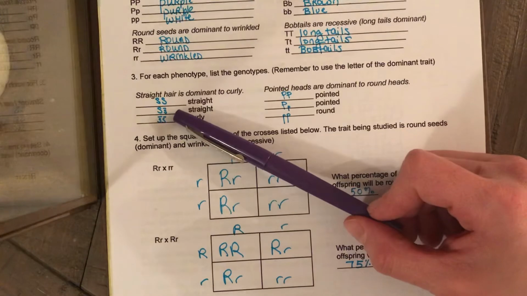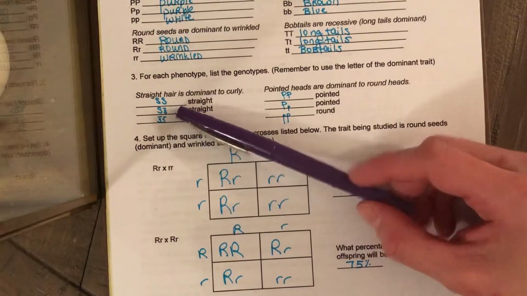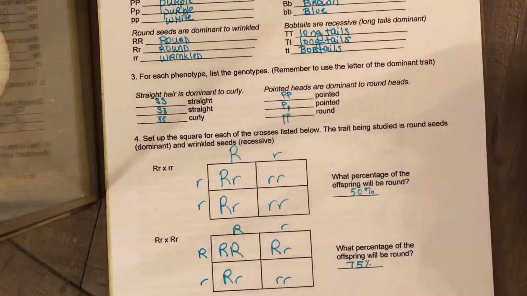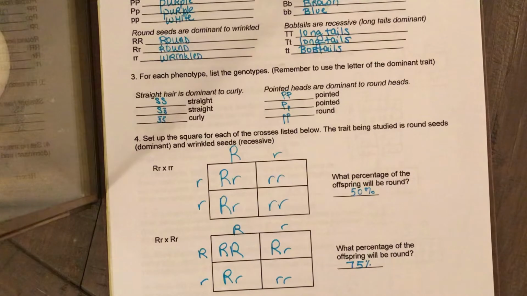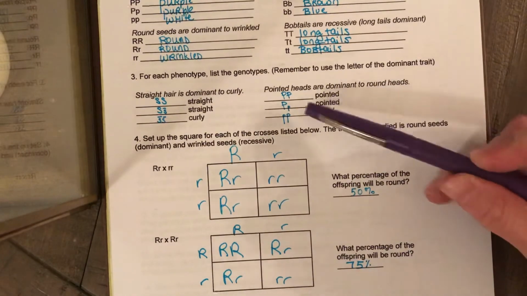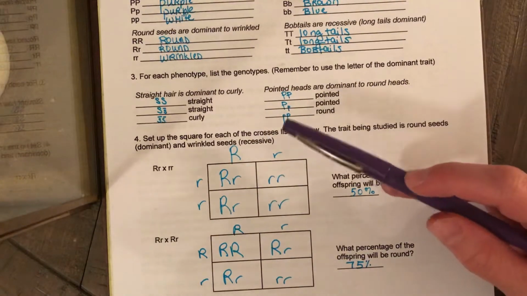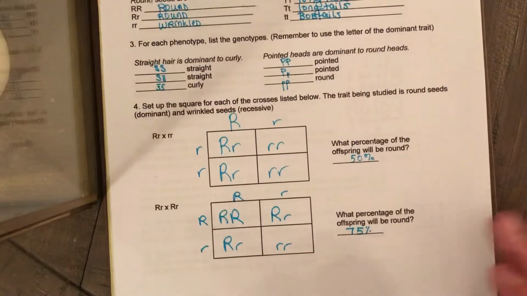Since the capital S and the lowercase s have a similar shape, in the lowercase I put a line across the top of it because other than size, there's not anything to distinguish it. So I just do it to make it easier to read. Pointed heads are dominant to round heads. Big P pointed. Big P little p pointed. Little p round.